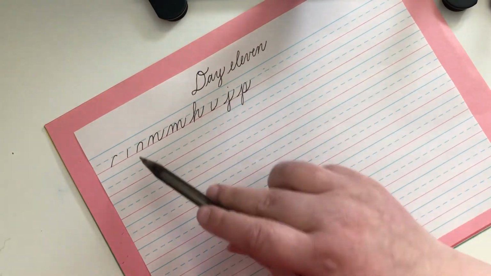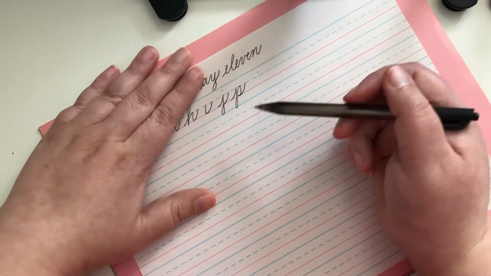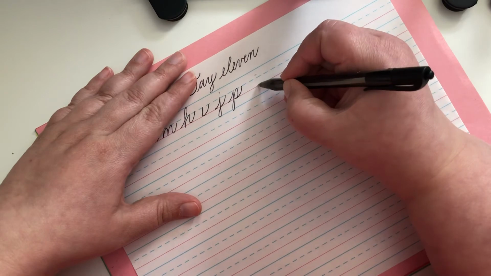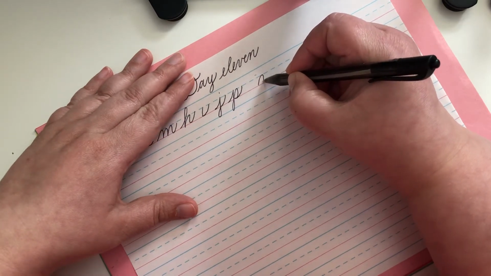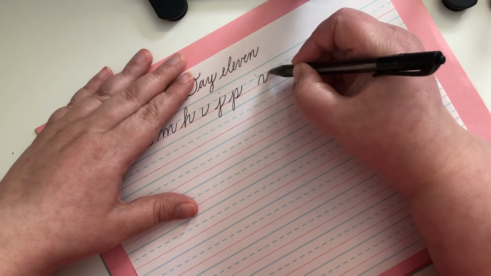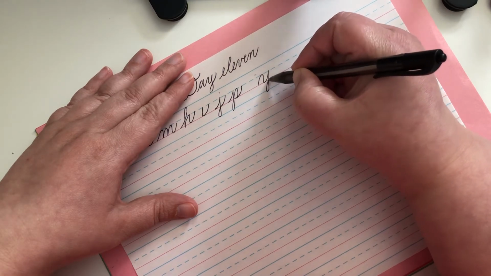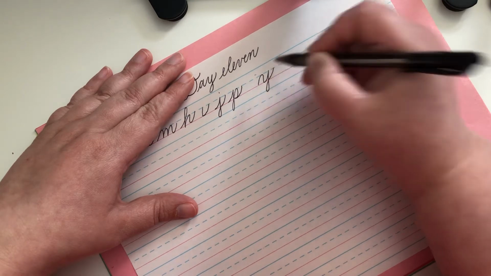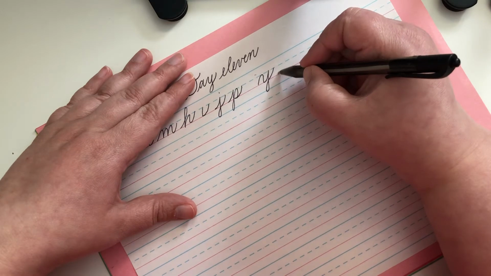Today we're putting all of these things that you already know to make the letter Y. You start at the bottom. You do an overcurve, slant, undercurve, long slant, loop back, undercurve, and that's your letter Y. Make 3 Ys.